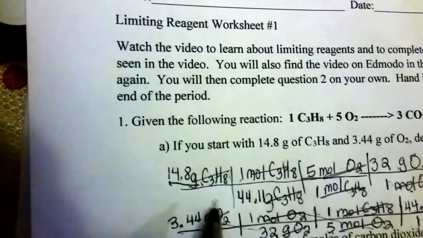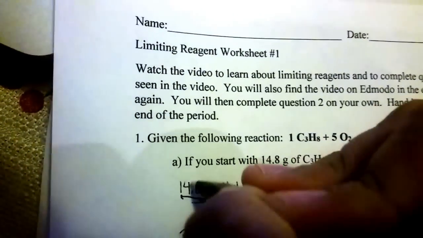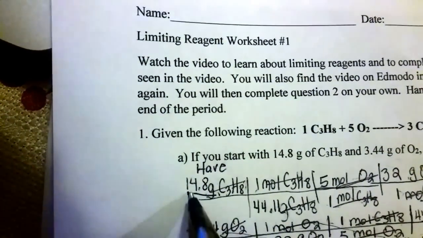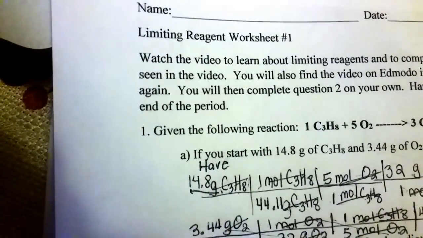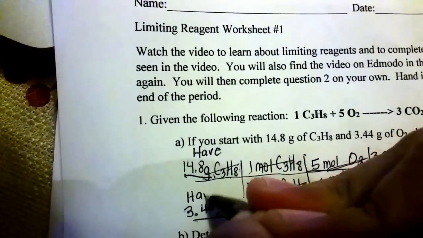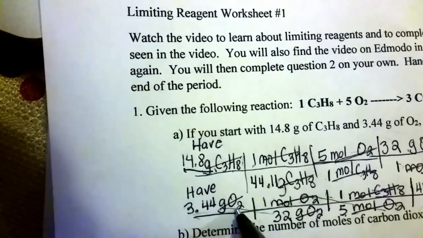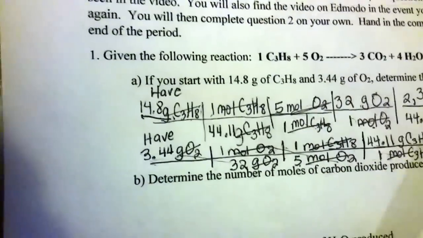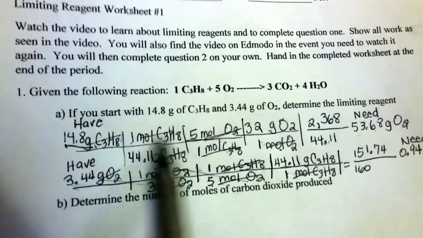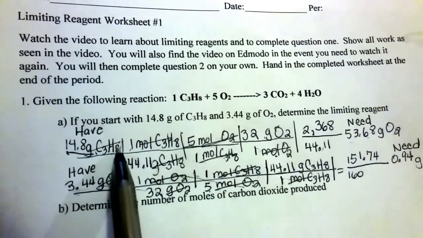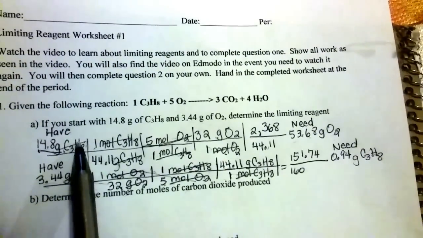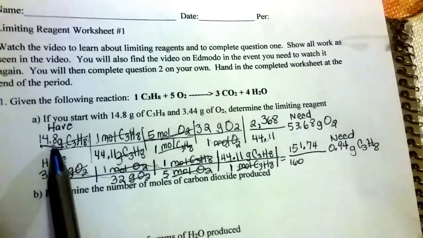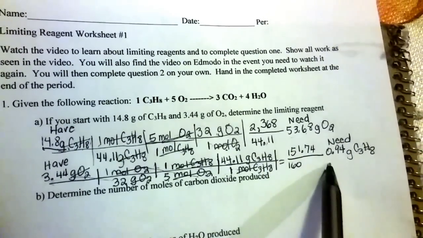These numbers right here represent how much we would have. So we have 14.8 grams of propane and 3.44 grams of oxygen. And this represents what we need. So now we're going to compare. If we have 14.8 grams of propane and we need 0.94, we're going to have more than what we need.